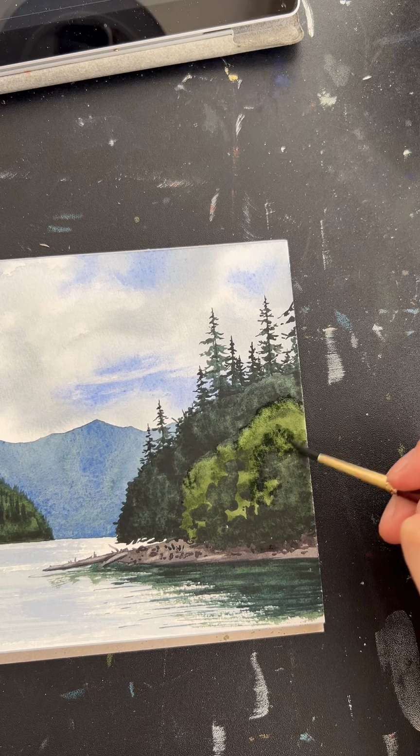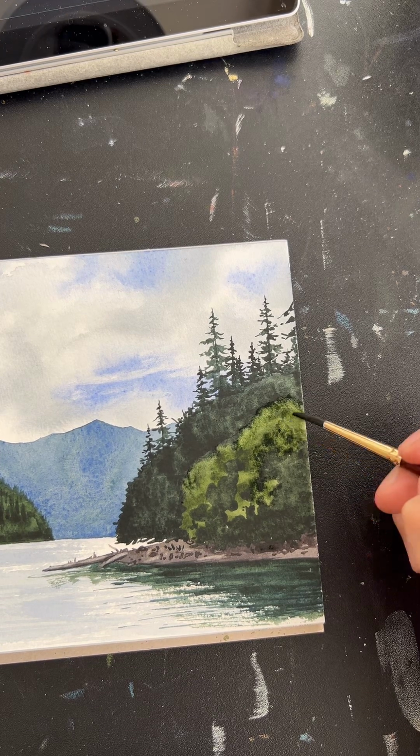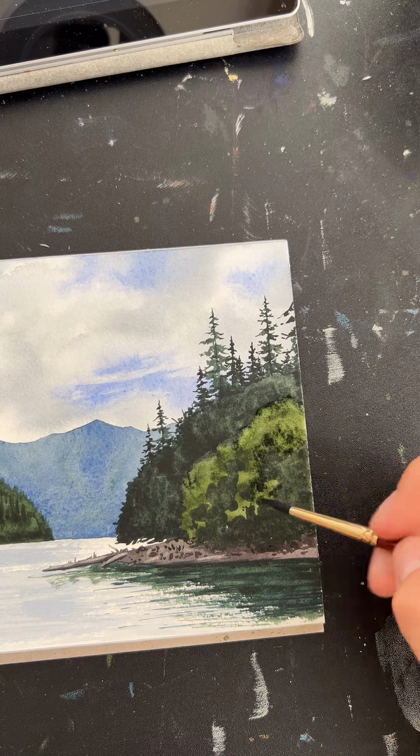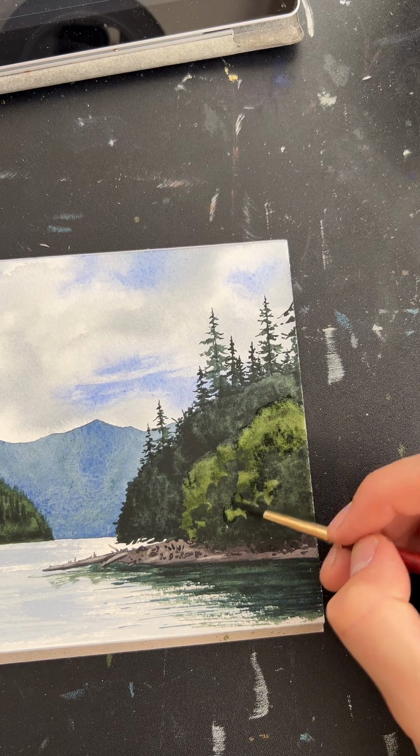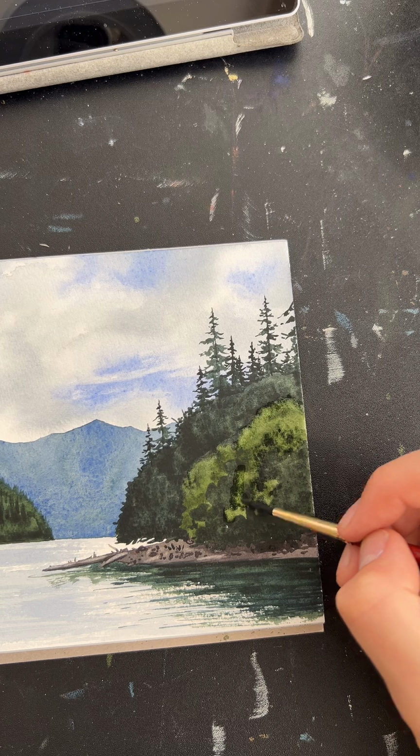Where is that picture taken? It was taken at Lake Crescent, which is in Olympic National Park. Very beautiful spot. I was just there with my family last weekend.